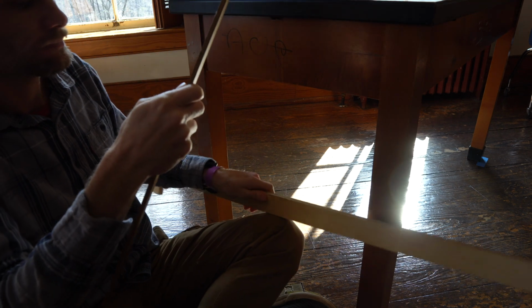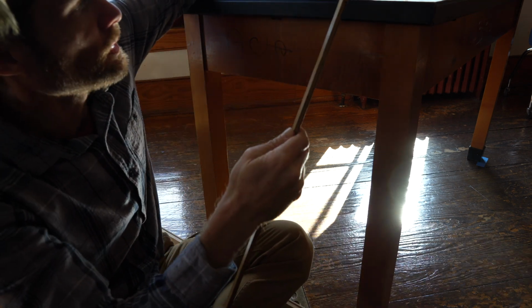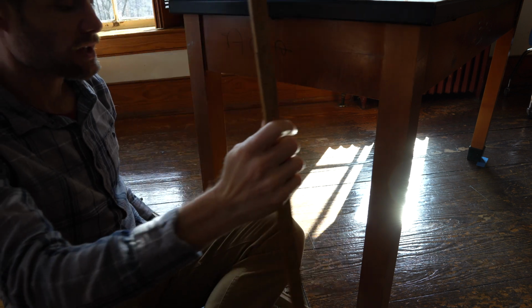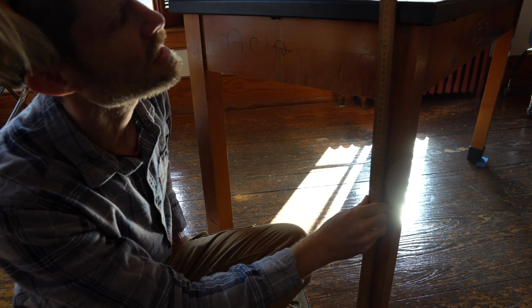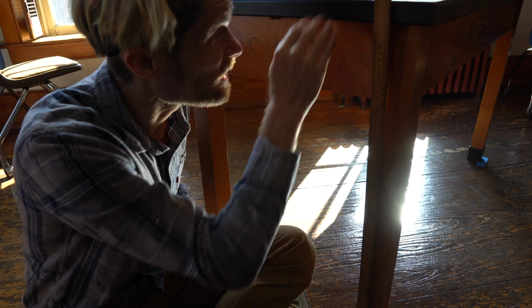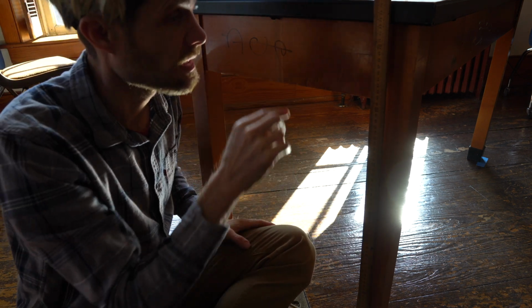And then my cup here, this old used cup, is 11 centimeters. So we got 11 centimeters for the cup, and 76 and a half for the table.